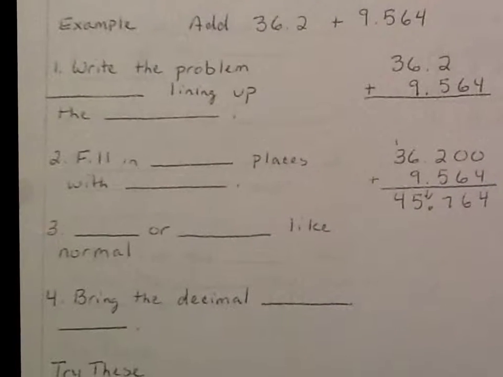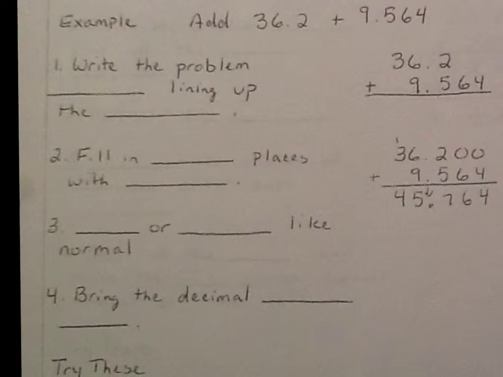I'm going to move it up here so we can see. Alright, so we got ourselves an example. 36 and 2/10 plus 9 and 564 thousandths. Alright, so the first step, write the problem vertically, lining up the decimals.